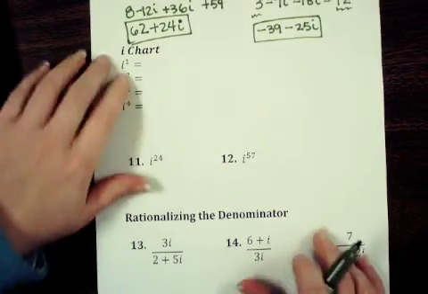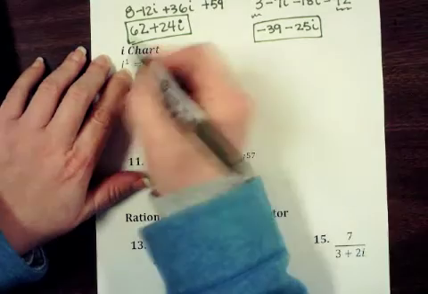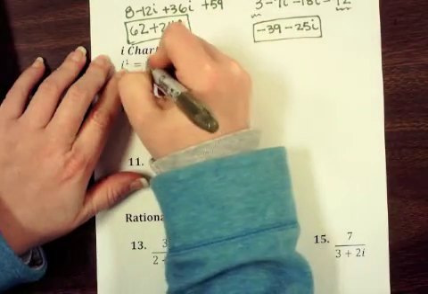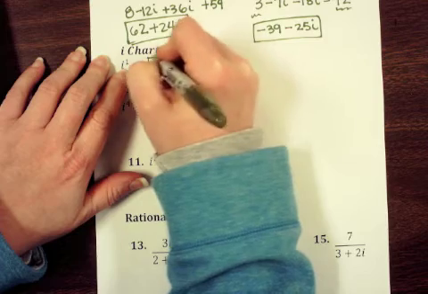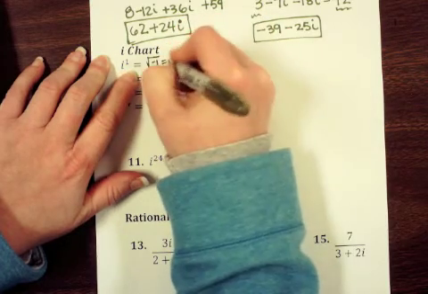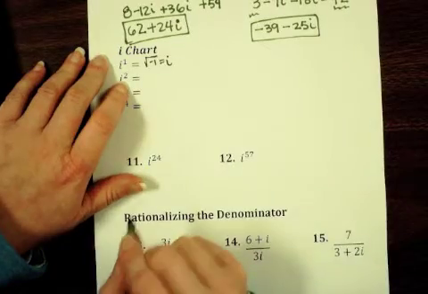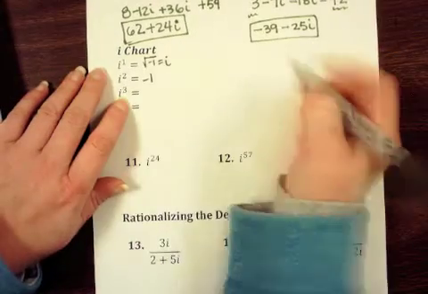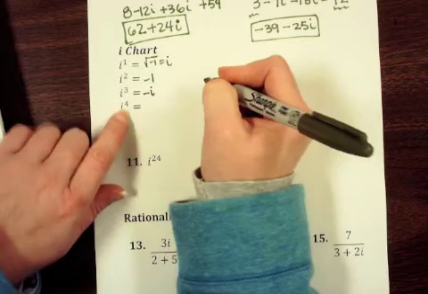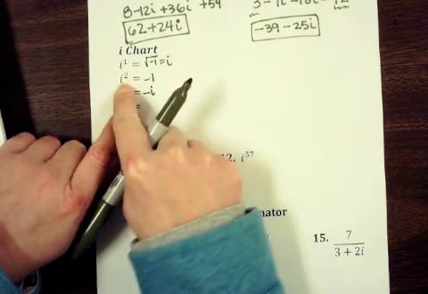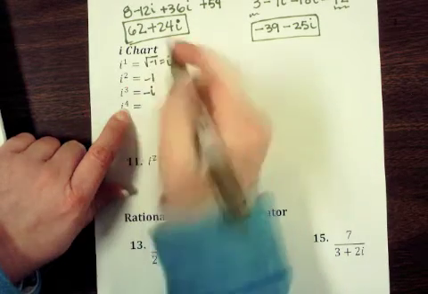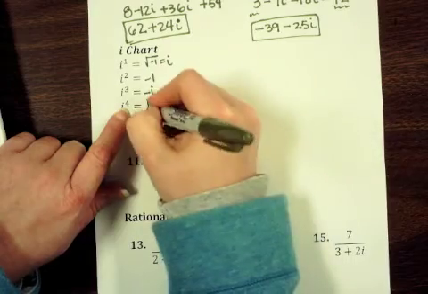Okay, let's look at this i chart. Now, first of all, i to the 1 we know equals square root of negative 1, but we'll just say i equals i in each of these cases. And then i squared equals negative 1, i cubed equals negative i, and i to the 4th would be like multiplying negative 1 times negative 1, so it's going to equal a positive 1.